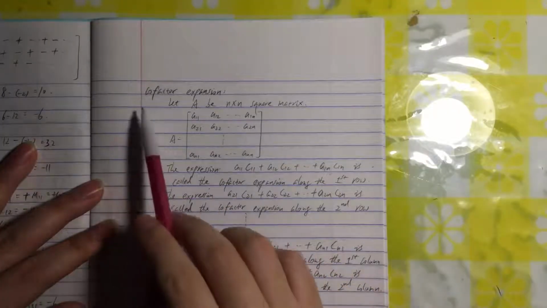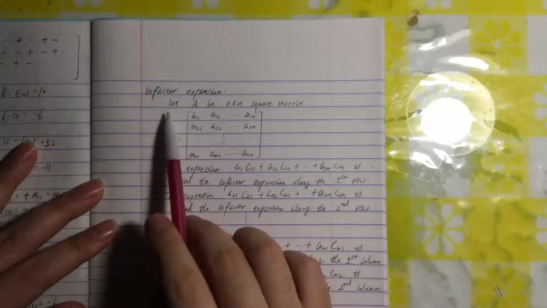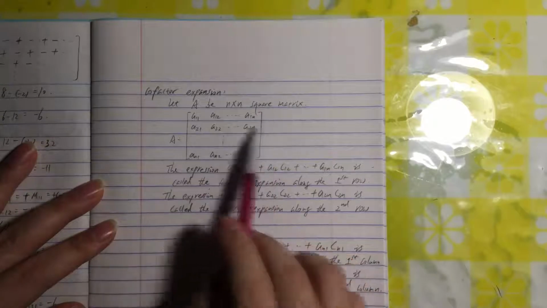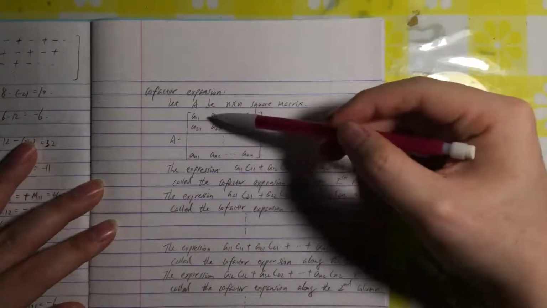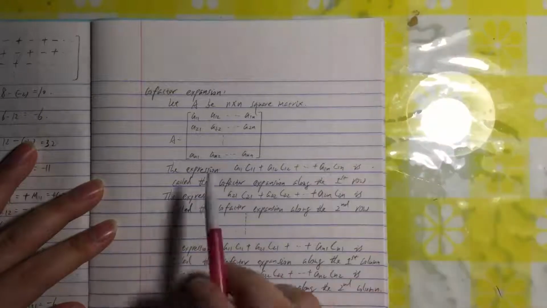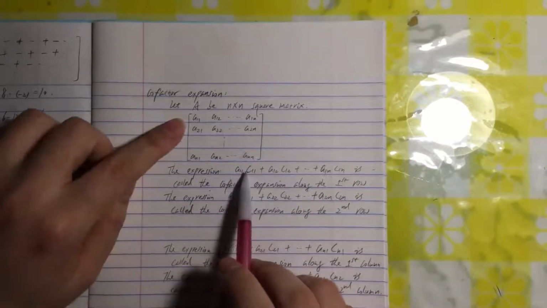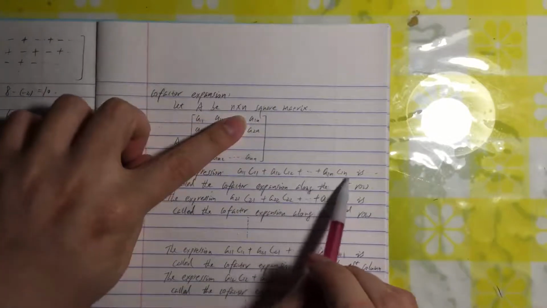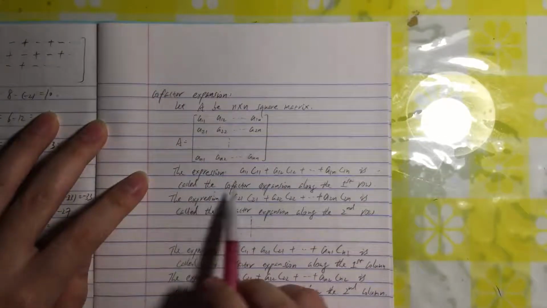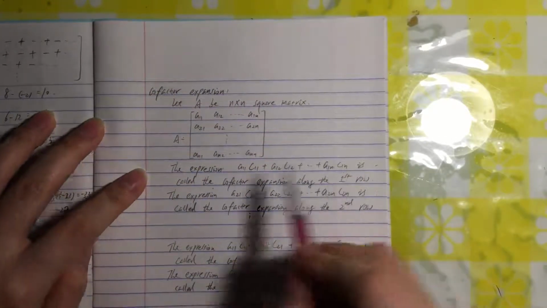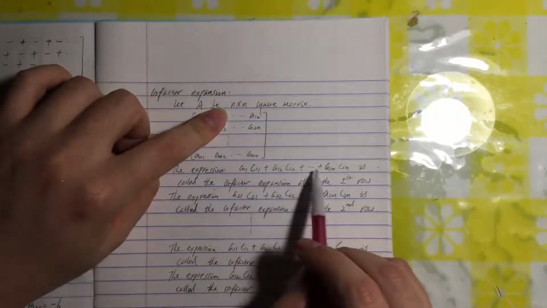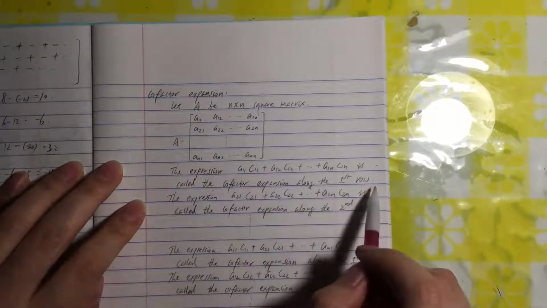Next, let me introduce cofactor expansion. Let A be an n by n square matrix. That's matrix A. That's the first row, second row, the nth row. That's the first column, second column, the nth column. The expression A11 times C11 plus A12 times C12 plus ... plus A1n times C1n, let's call the cofactor expansion along the first row.